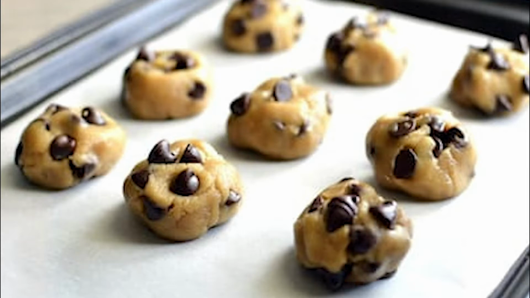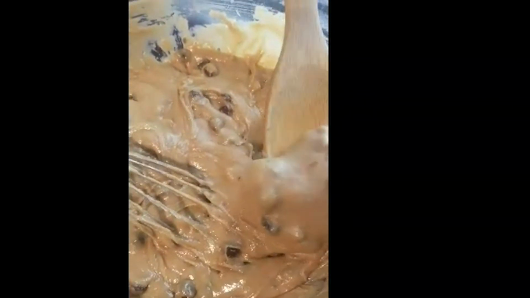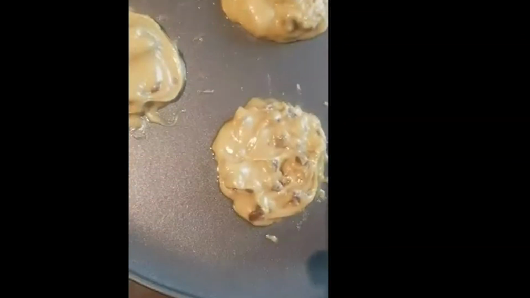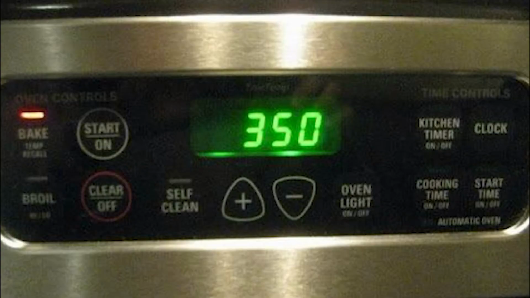Next, I am going to take any size pan really, and I'm going to make sure it's very well oiled with some cooking spray, vegetable oil, whatever you have to make sure that pan is oiled. And then you want to just take however big you want your cookies, take the scoop and plop it right there onto the cookie sheet. Next, I am going to make sure that my oven has been preheated to 350 degrees.